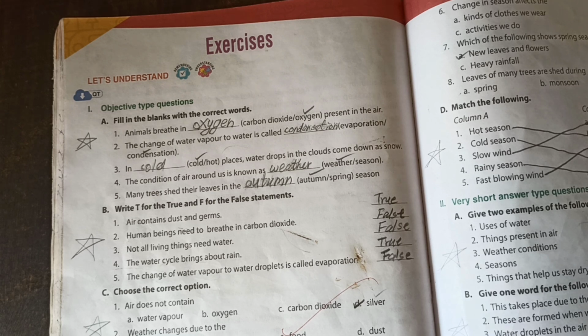A1, air contains dust and germs. It's true. Human beings need to breathe in carbon dioxide. It's false. Not all living things need water. Yes, it's false. The water cycle brings rain. It's true. The change of water vapor to water droplets is called evaporation. It's a false statement. So write down F.